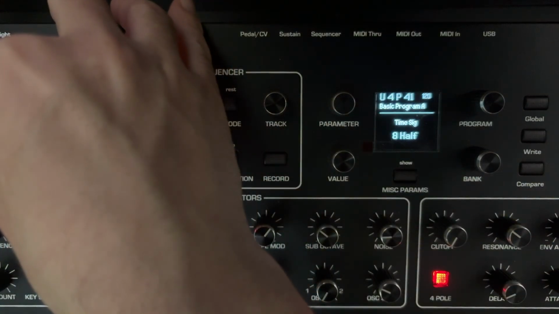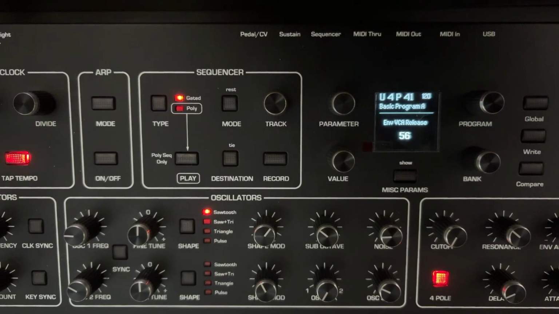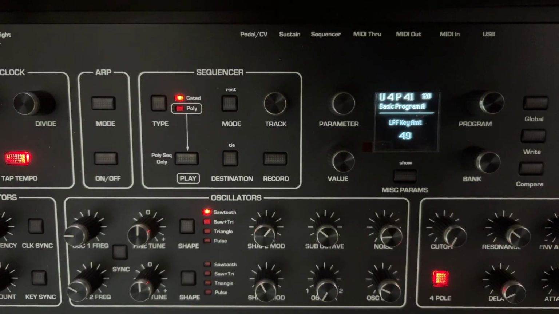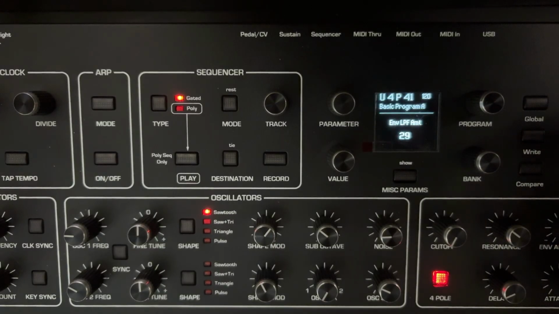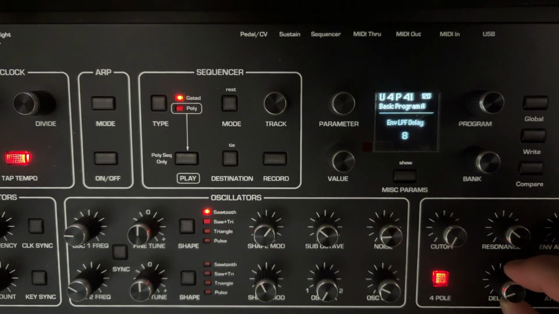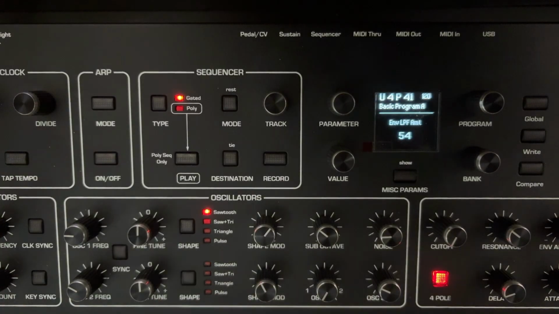Let's change it to 8th notes. Cool. So you can start to get other kind of stuff here, really, and there's no arbitrary modulation being sent to anything yet.